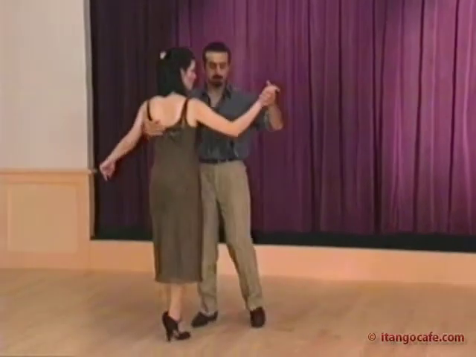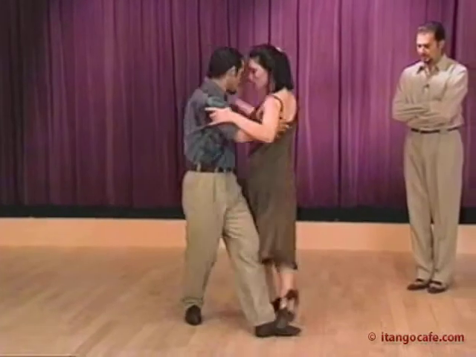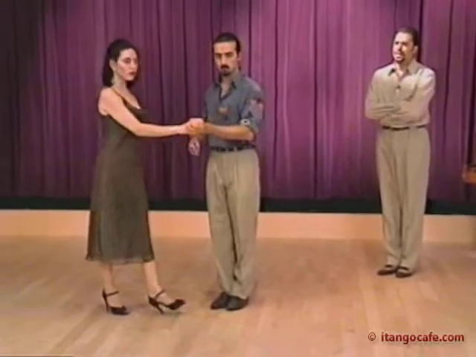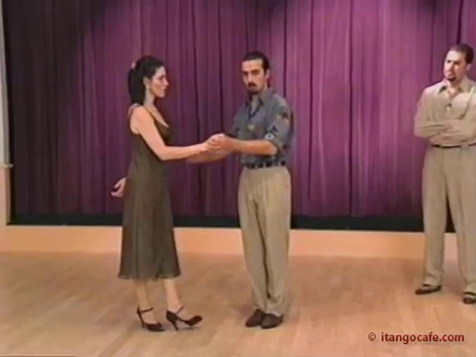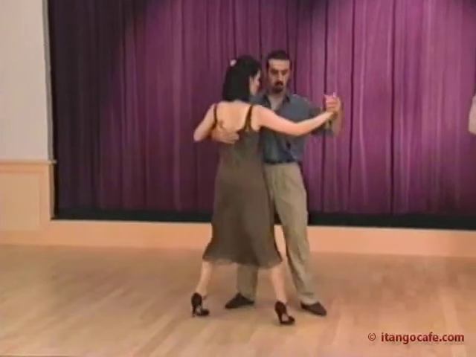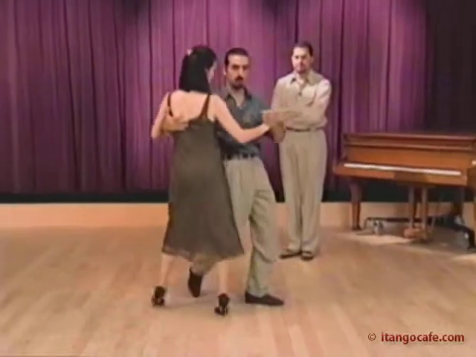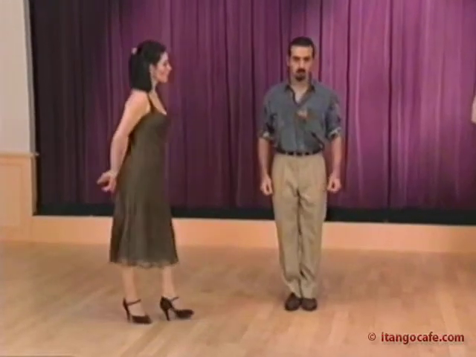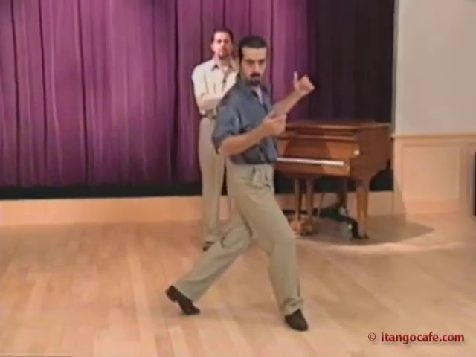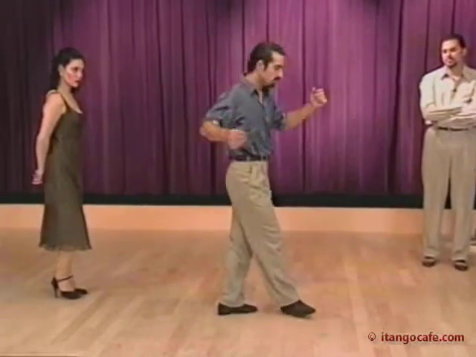Something very important for the man is that when we do this little enrosque, we take the impulse. We don't use the body of the woman for taking the impulse. You can do it with the woman, and if you practice by yourselves, you have to be able to do it by yourself with your own impulse, and then continue with the step.